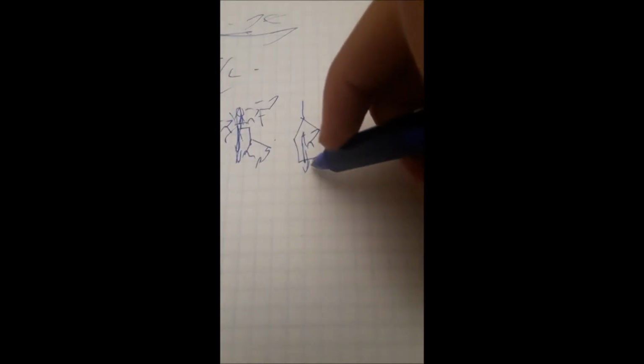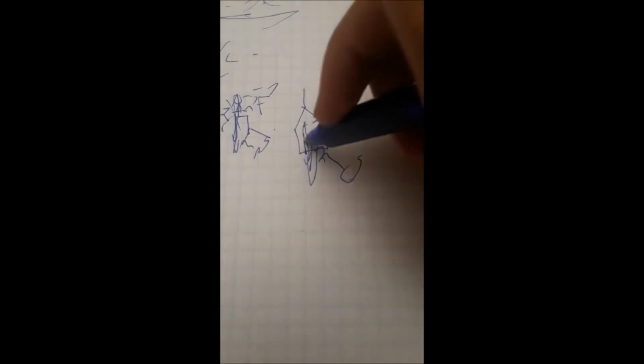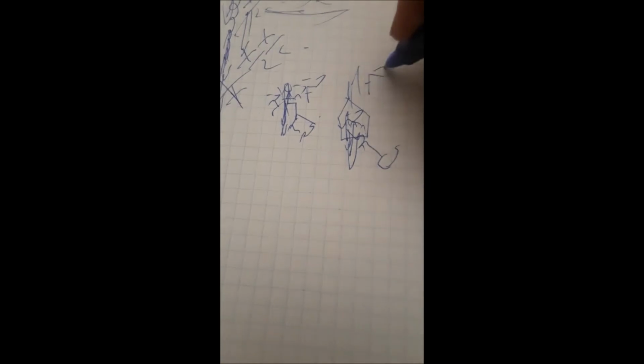Otherwise, the chair would just accelerate into him. Or no, there's no need for him to exert normal force. Anyway, so now we have this. And now we have this. And that will do for free body diagrams. And it's because I can't draw.